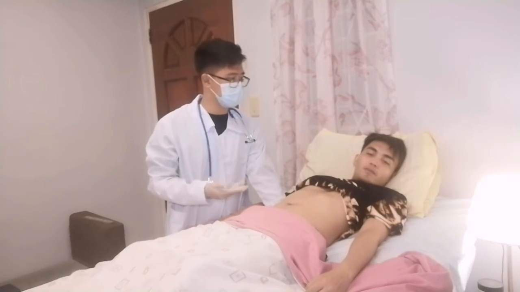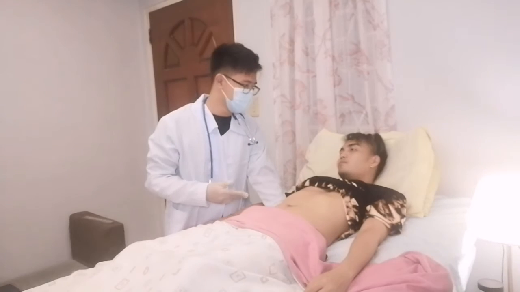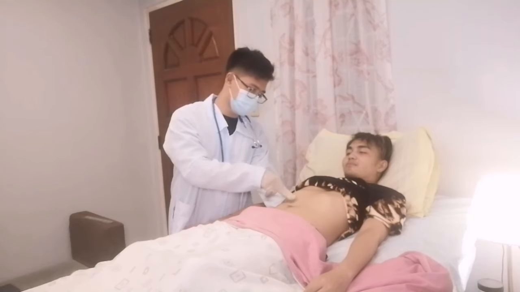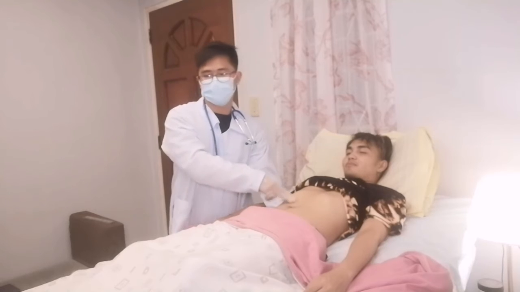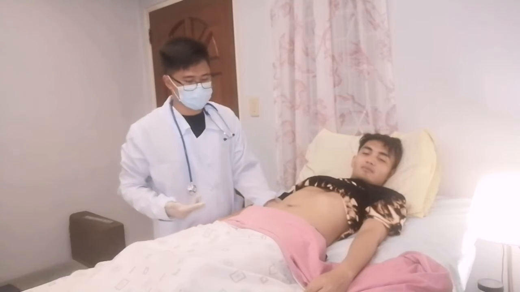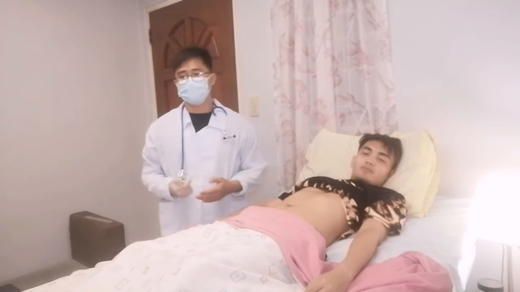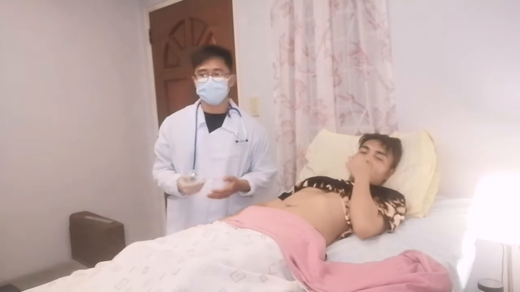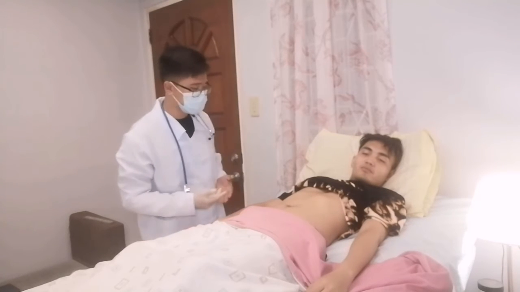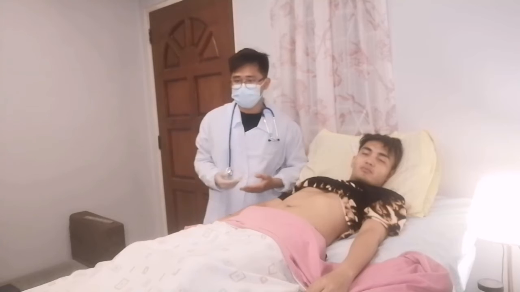Sir, can you take a deep breath? Then note any tenderness. So method 2 is hooking the liver. We're going to stand next to the patient's right shoulder, facing his feet.